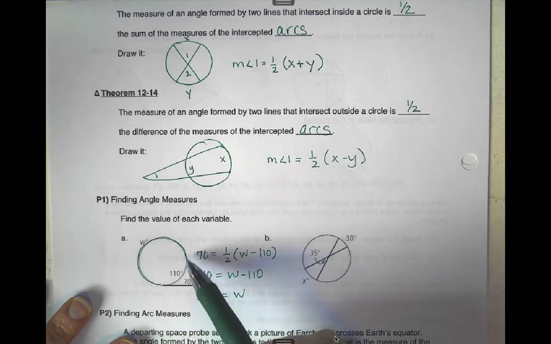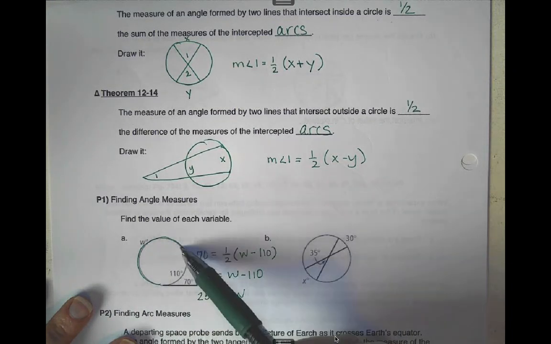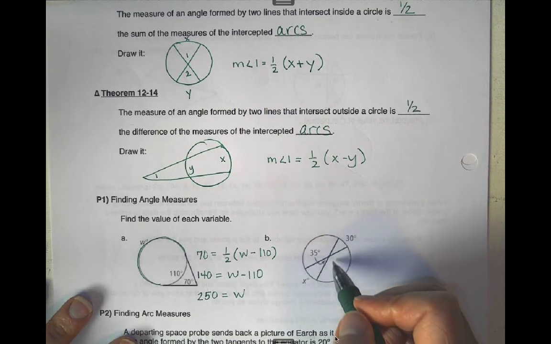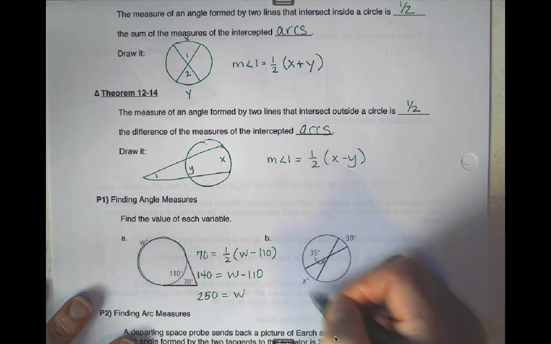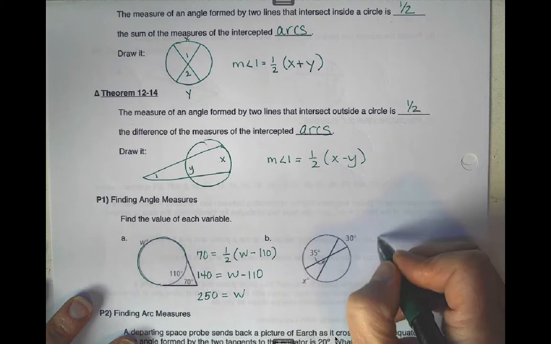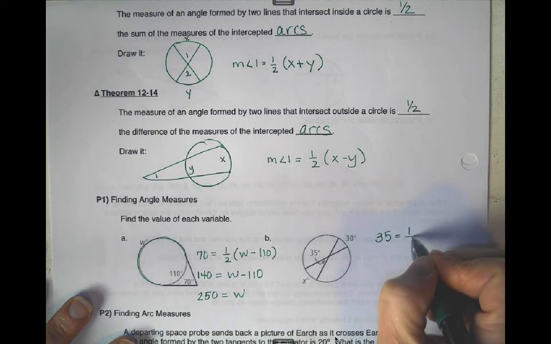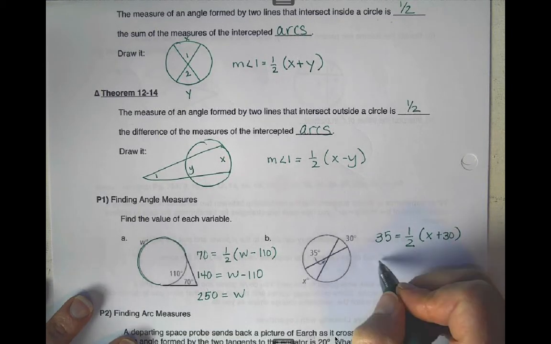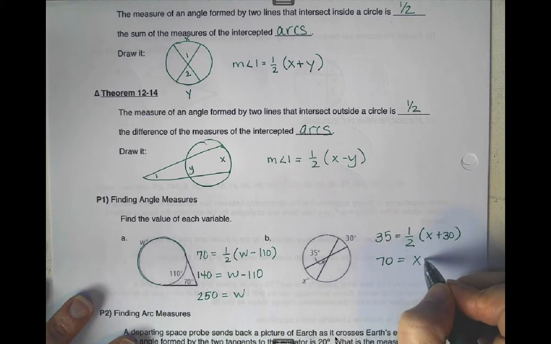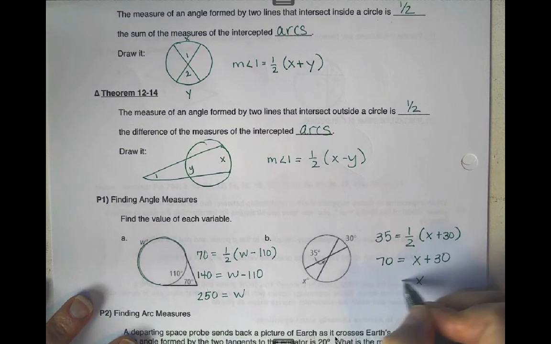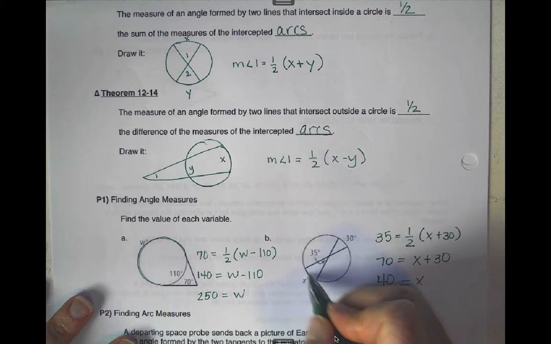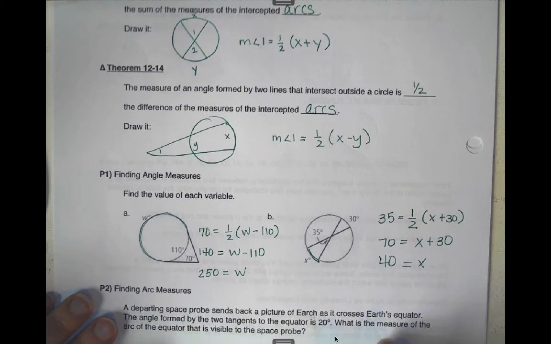The other way you could have found this one is you know that there's 360 degrees in a circle, so you could have just done 360 minus 110. That was using the above formula. This one is like the first one where they intersect inside. So this angle in here is equal to half the sum of the other two arcs. Again, I'm going to multiply both sides by 2 to get rid of that 1/2. So in this one, x ends up being equal to 40. So that arc over there is 40.